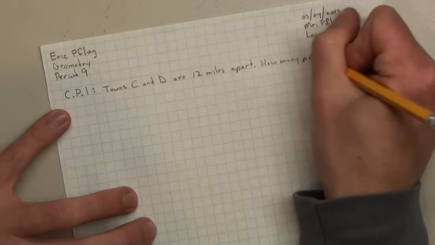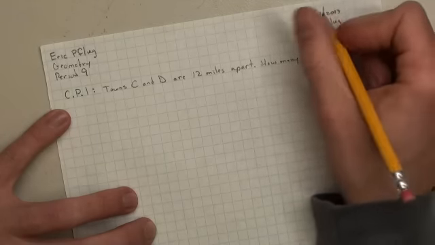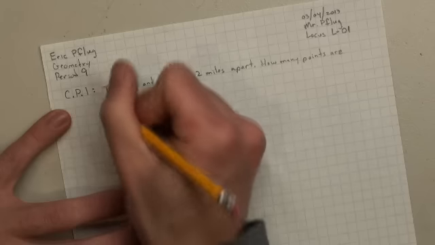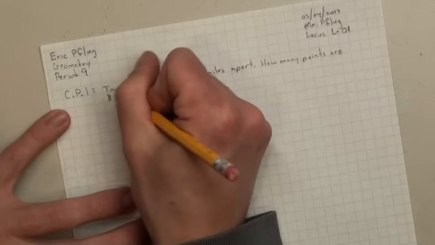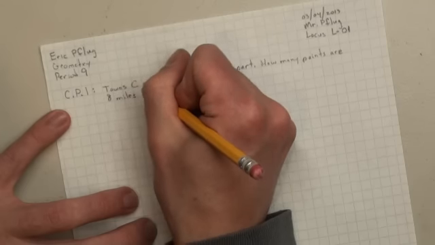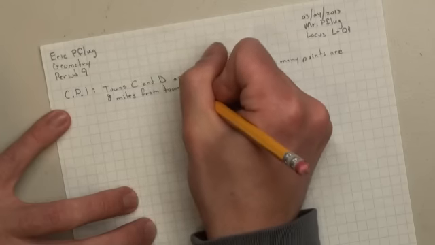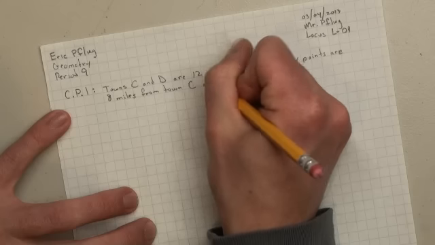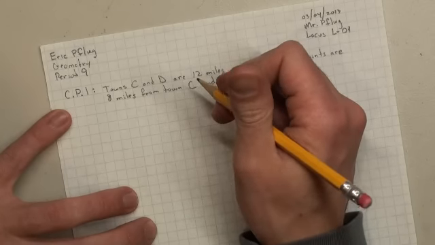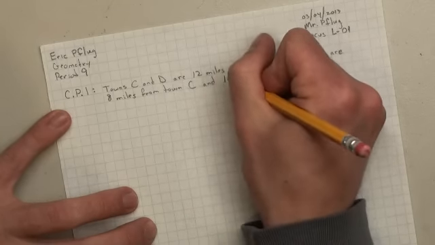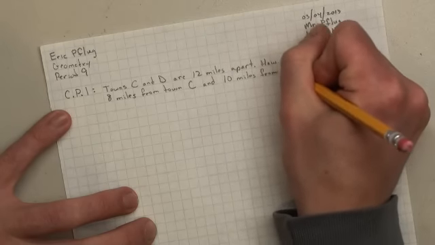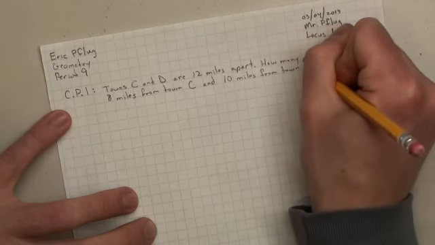How many points are 8 miles from town C and 10 miles from town D?